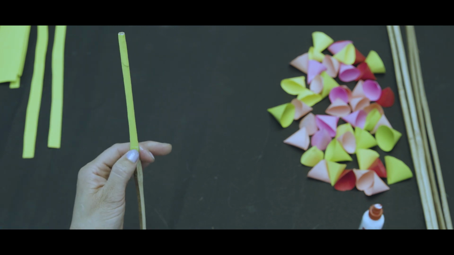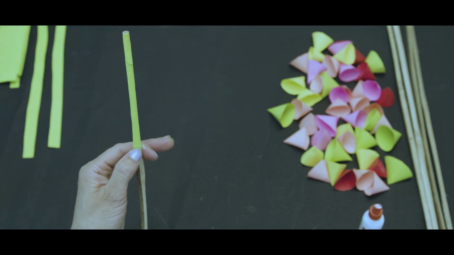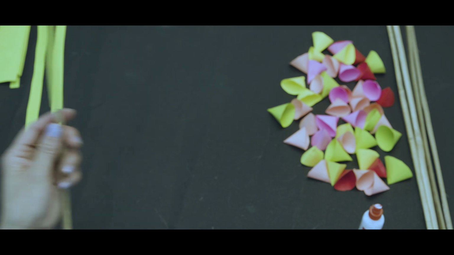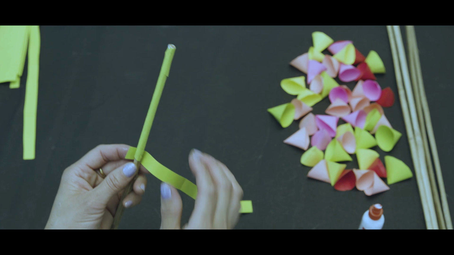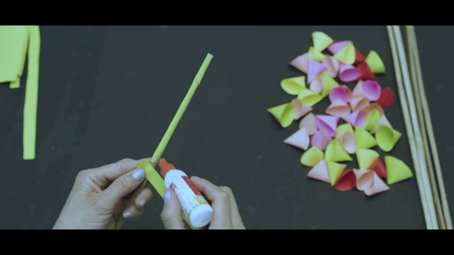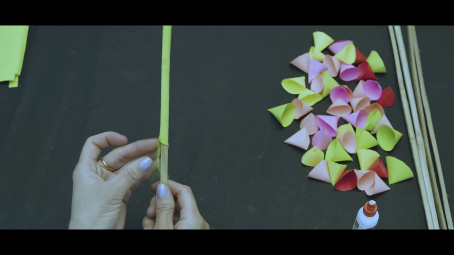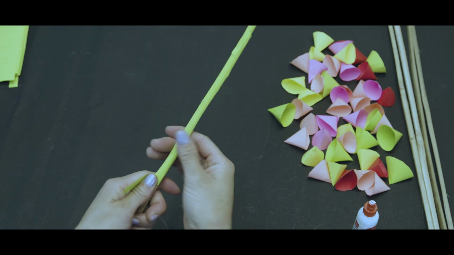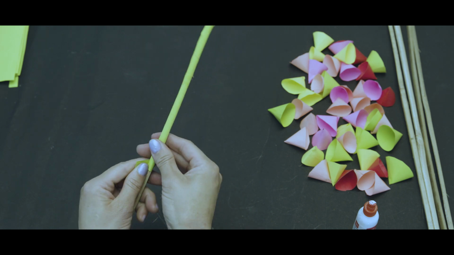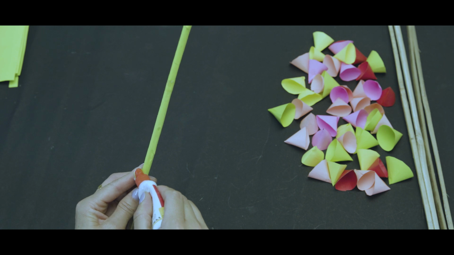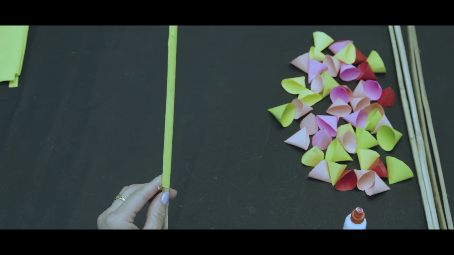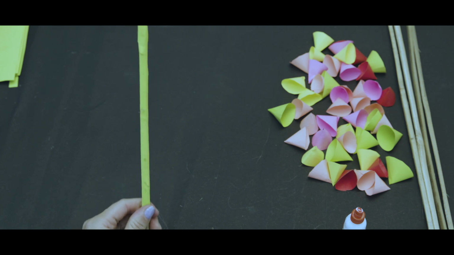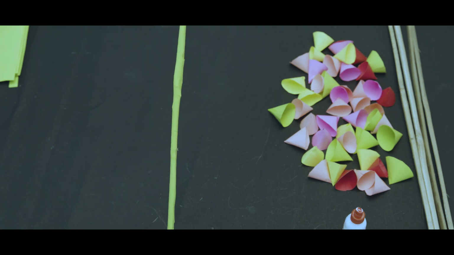Hold it. You can again take another strip of paper and then continue the same. Okay, now again end by applying the glue. Done. Now the stem is ready.